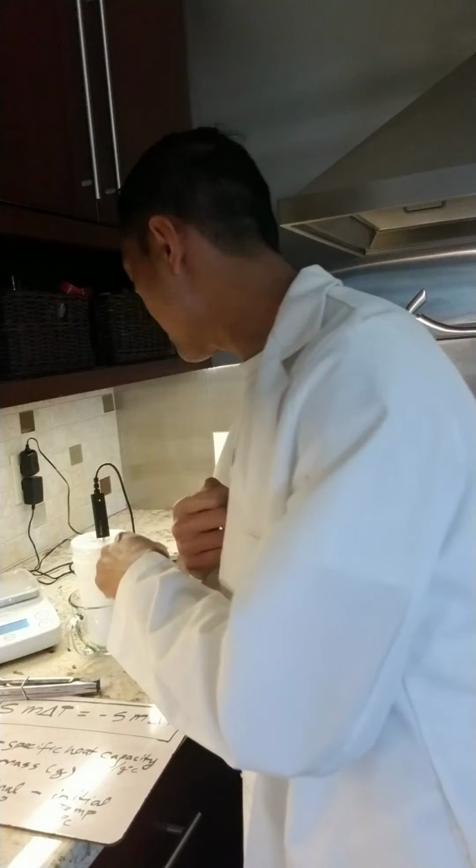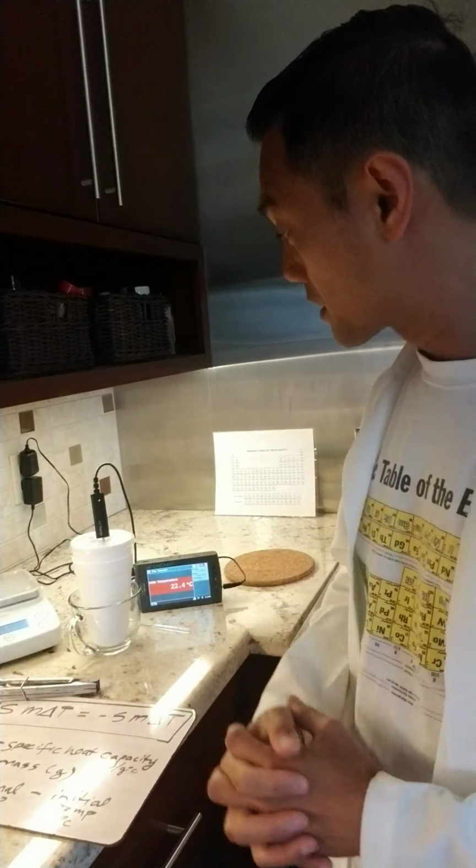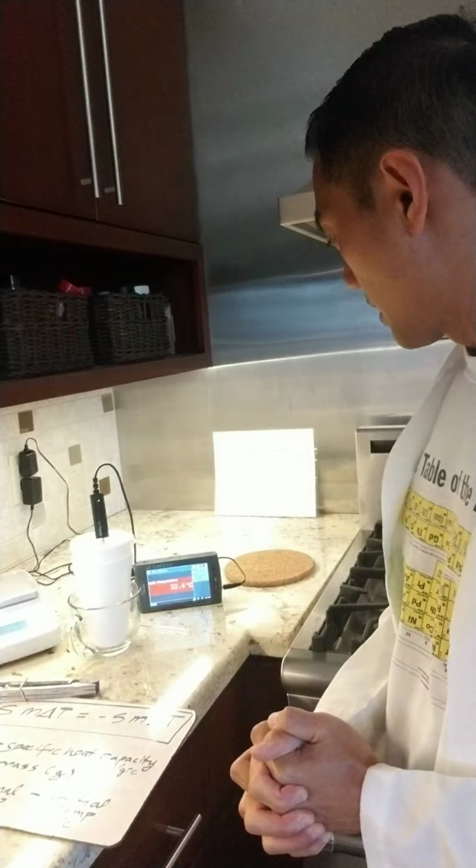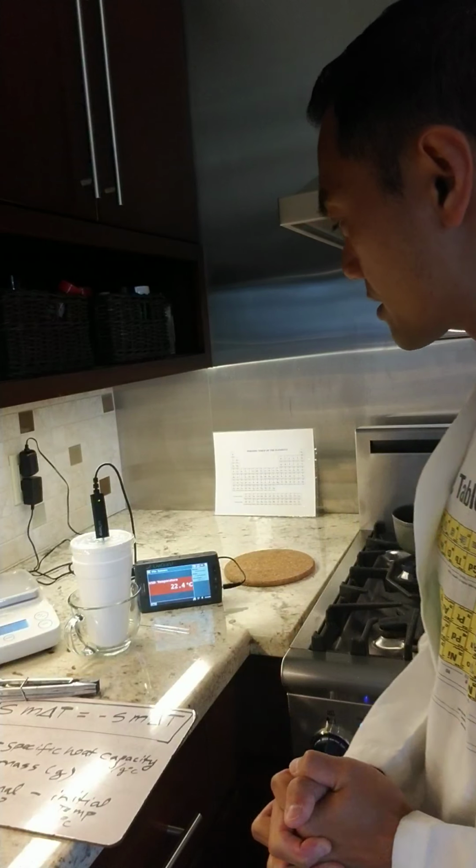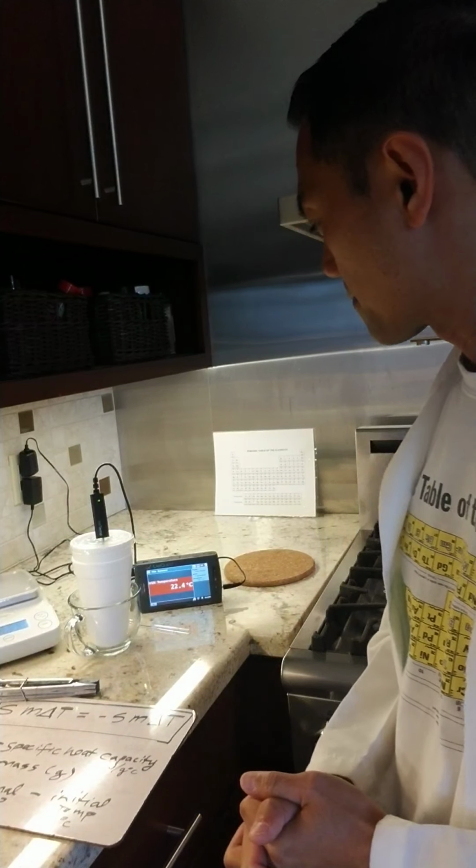Based on what I can see, the metal is in there, submerged in the water, and I'm going to wait for a few more seconds and we'll call it the second temperature.